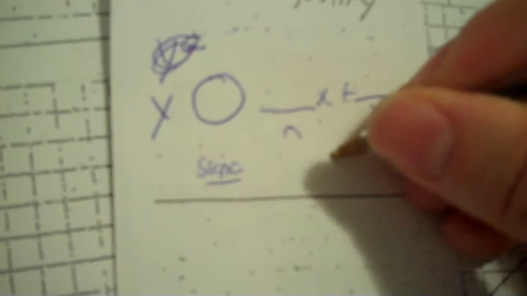Blank x plus blank. Now let's just talk about our line. Okay, this is the m, this is the b. So slope, y-intercept. You want to find the y-intercept first. That's the easiest to find first. This line crosses the y-axis right there at 2. 1, 2. So b is 2.